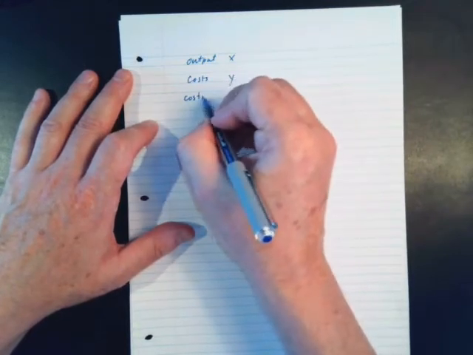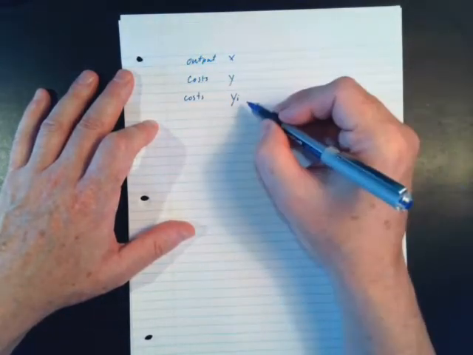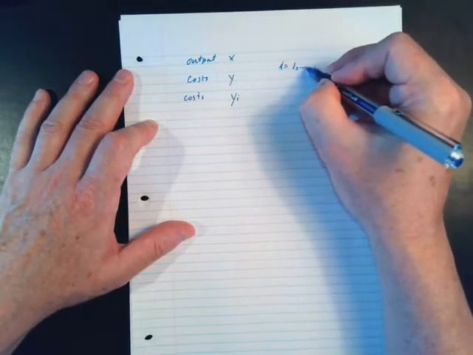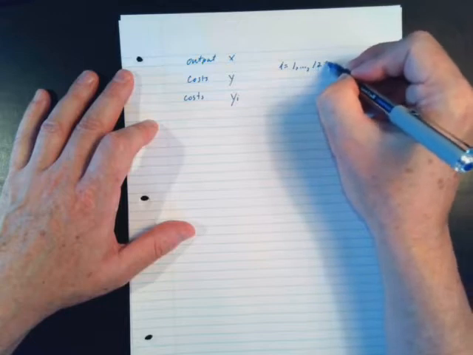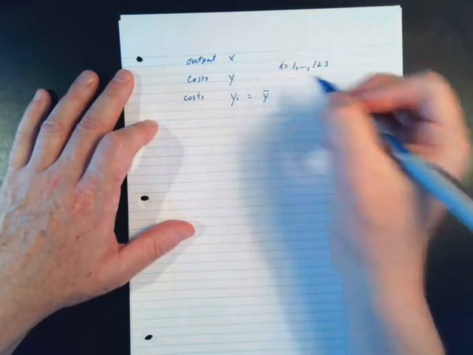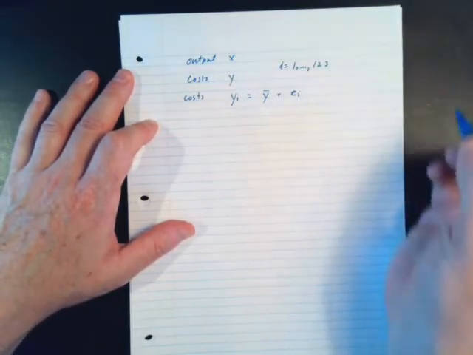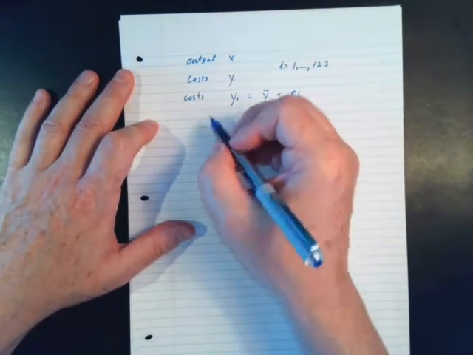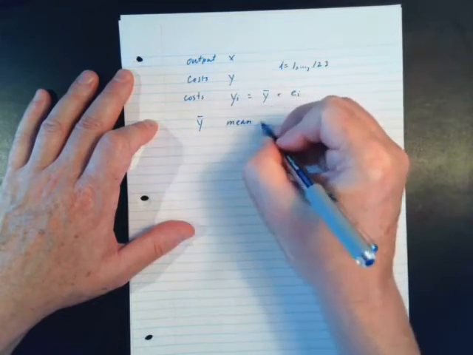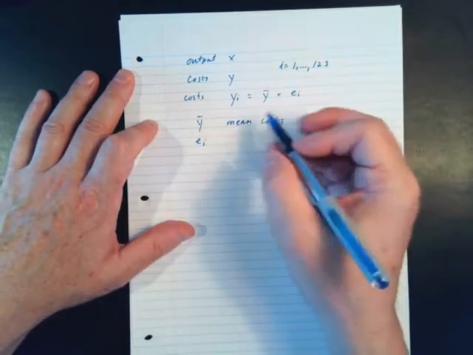So the simplest possible model would be that the costs of any particular utility, so i equals 1 to, in this case, 123, that's in our sample, the cost just equals the average, plus an error term.